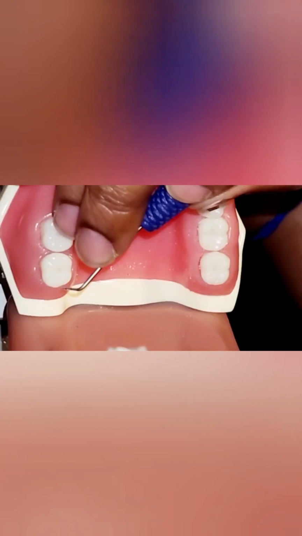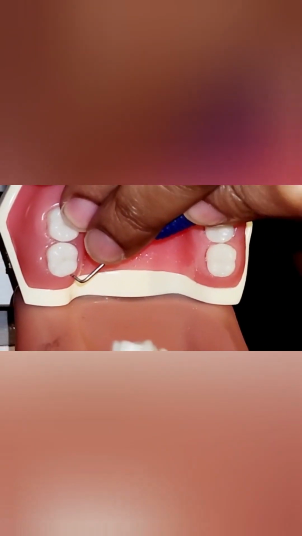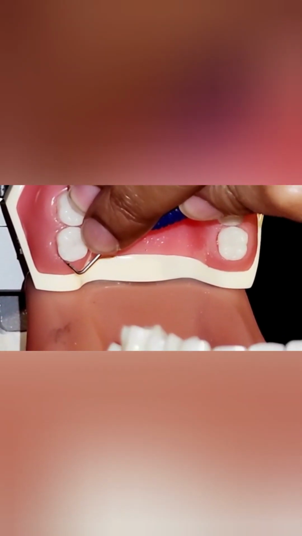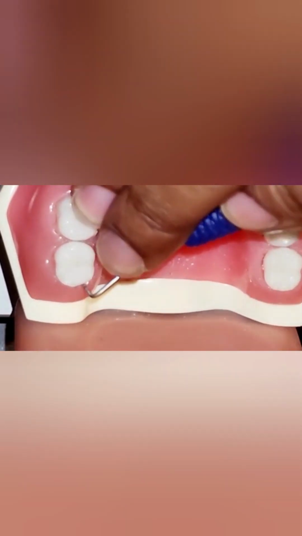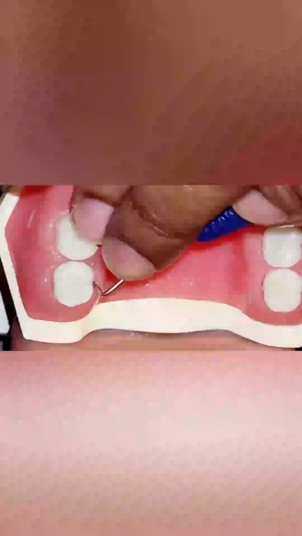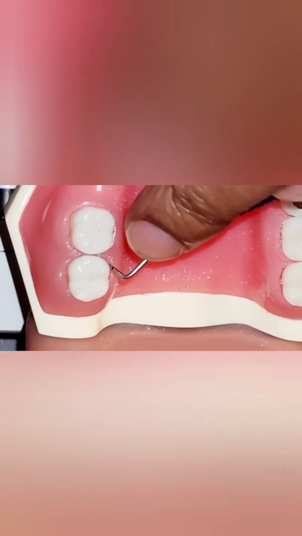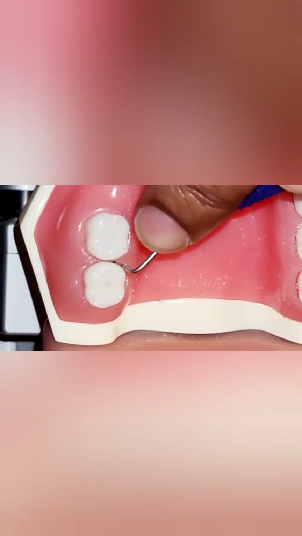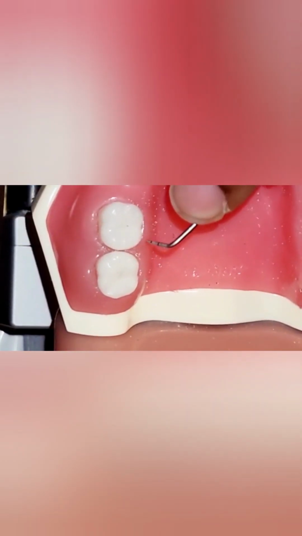Starting from tooth number 16. So we have a 7, walking it back. This is a 7. Nine.